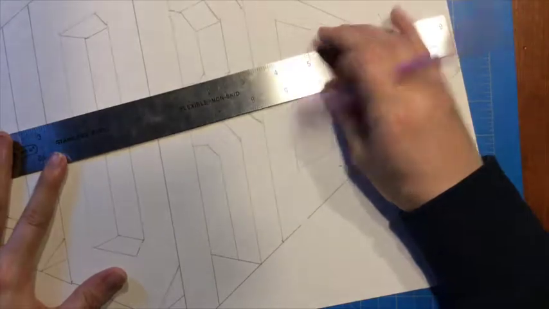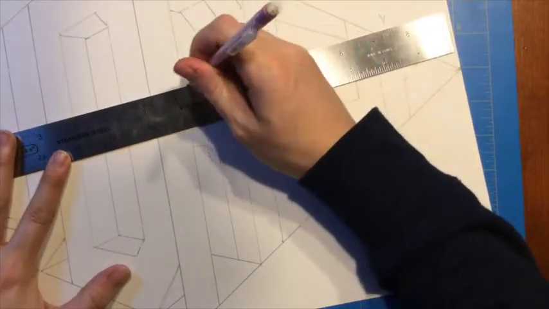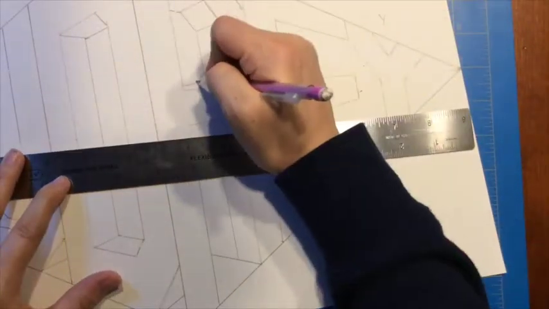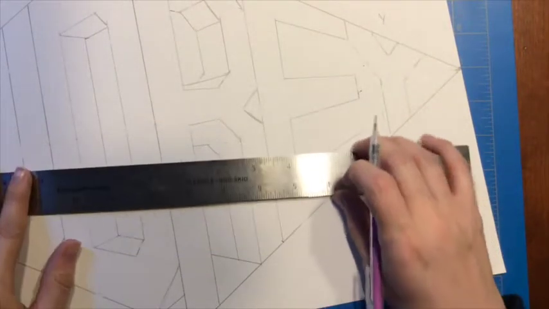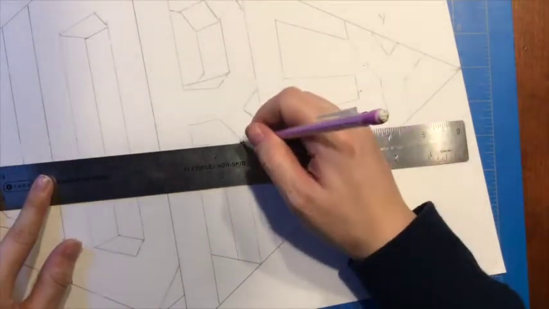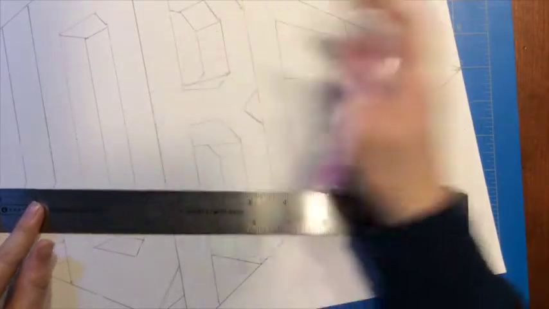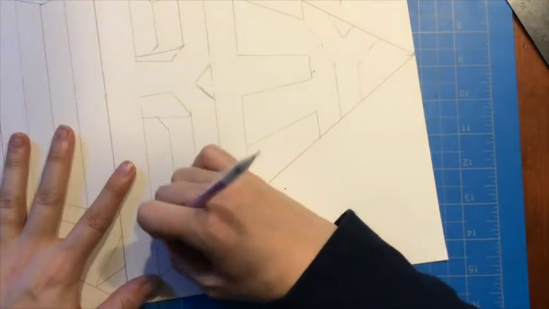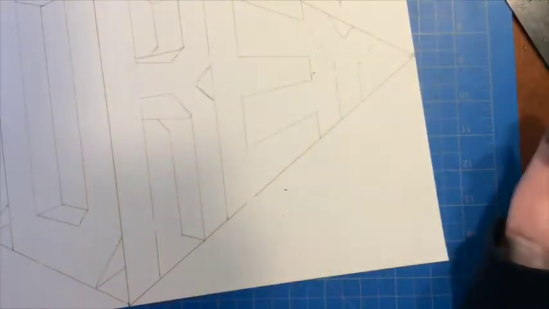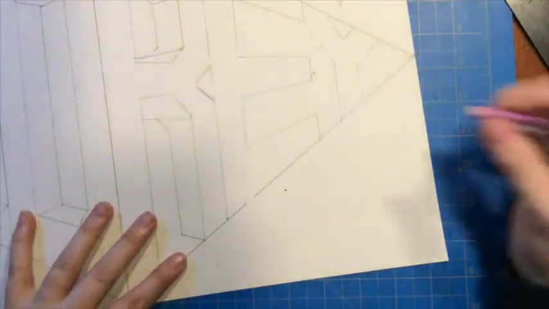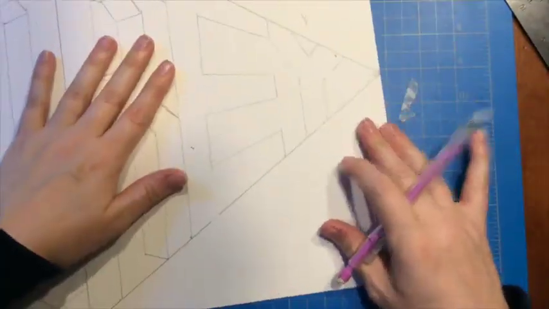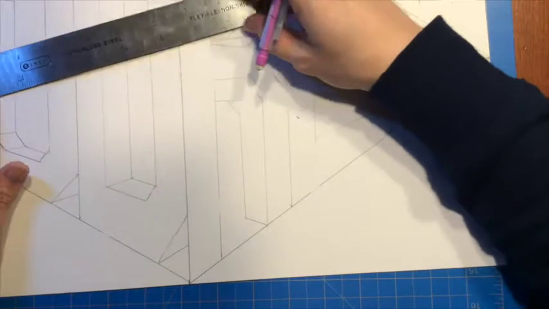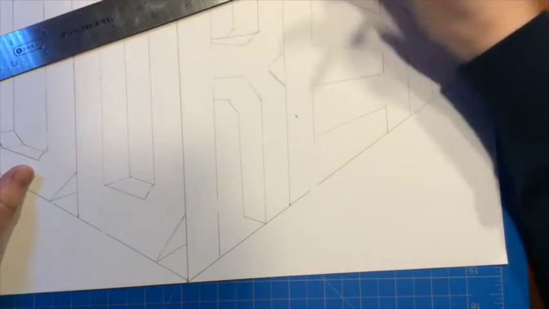Use a ruler. Don't freehand it. It never turns out the way you want. Okay. So there is my inside of the R. And I think I do want that one there. Okay. So now I'm going to go ahead. Oops, and I missed this line here. So now I'm going to go ahead and start the E. So again, I'm lining up with my left vanishing point.